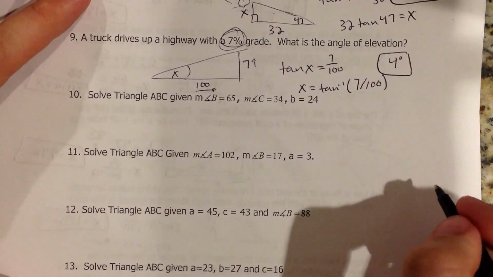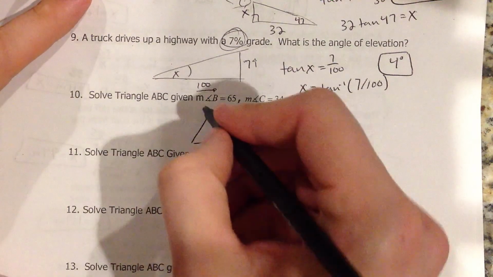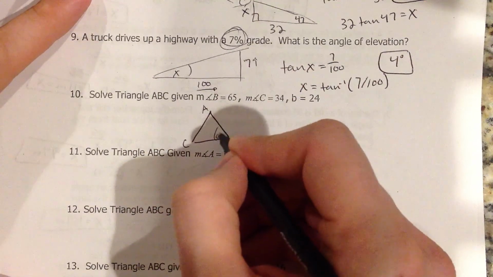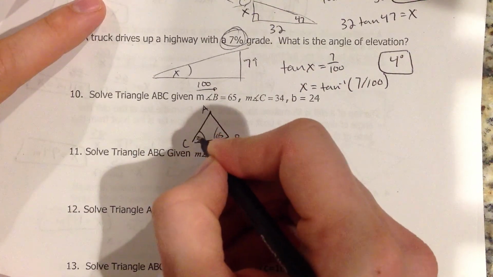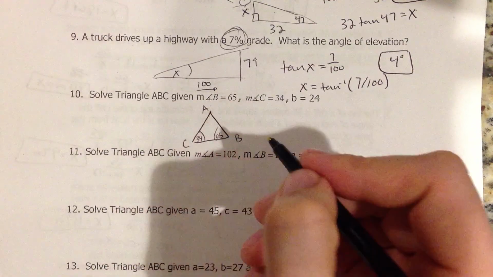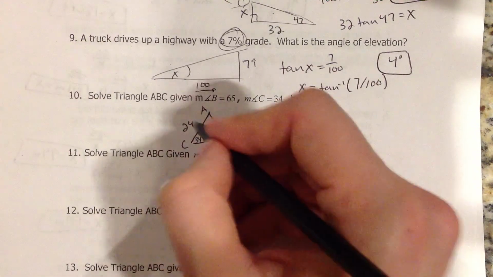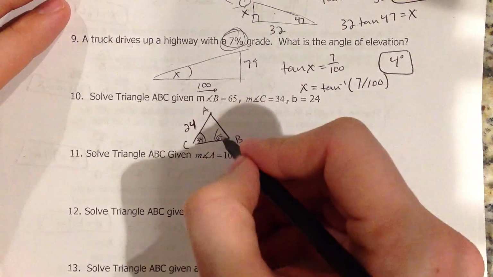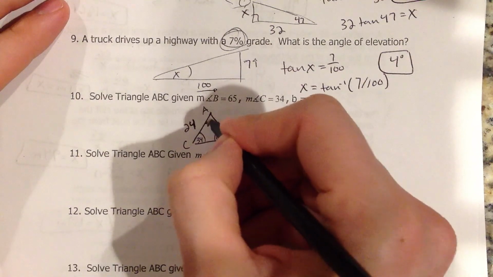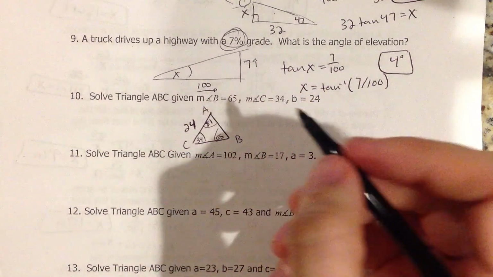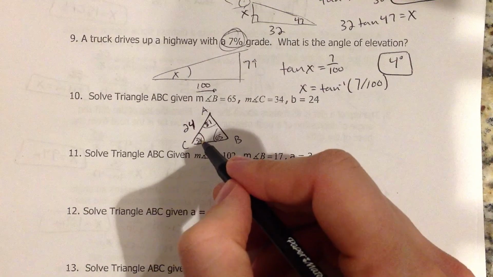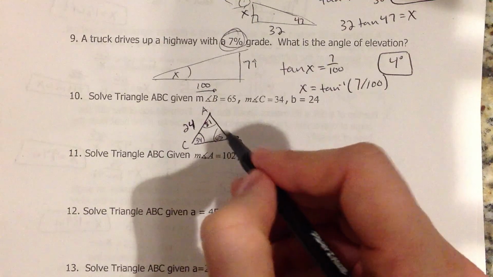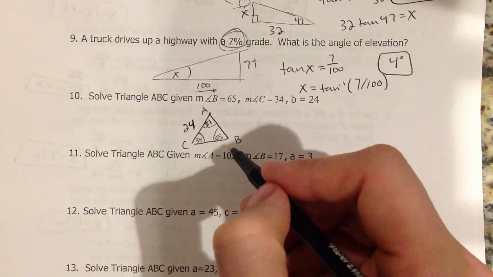Alright, so we got our triangle ABC. We've got A here, B here, C here. Angle B is 65, angle C is 34, and side b is 24. Alright. What to do? Well, the very first thing we can get is an 81 for angle A. And the way you get that, you've got 34 plus 65 is 99. 99 plus 81 is 180. So that's our very first thing.